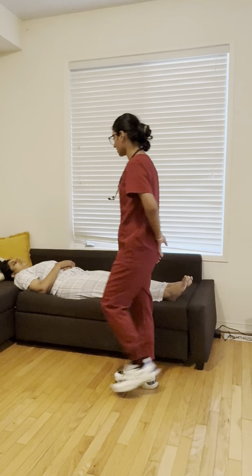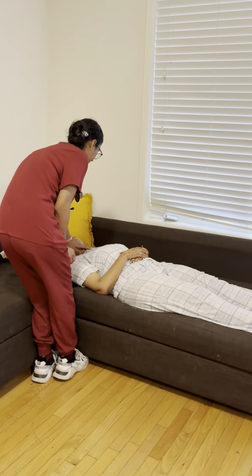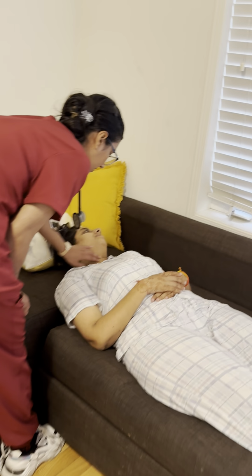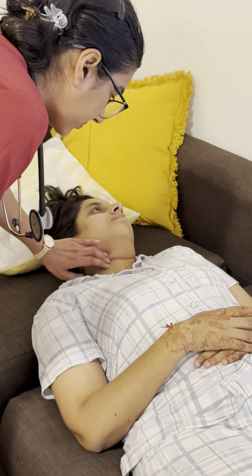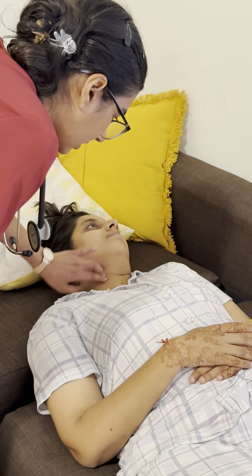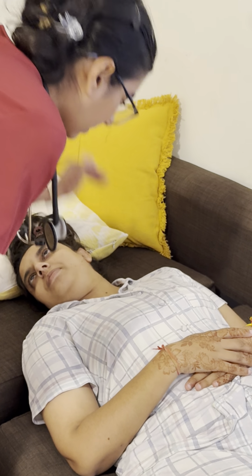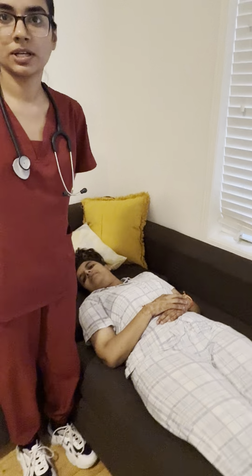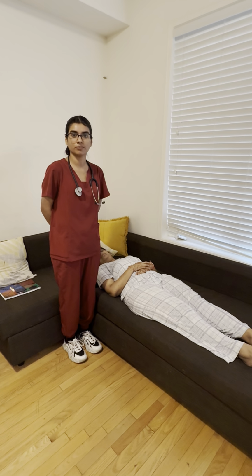So first I'm going to do the carotid pulse. For this, the carotid pulse is next to the trachea along the anterior aspect of the sternocleidomastoid muscle. Other side again. So the carotid pulse is positive, +2, strength is +2, it is regular and palpable on both the sides.